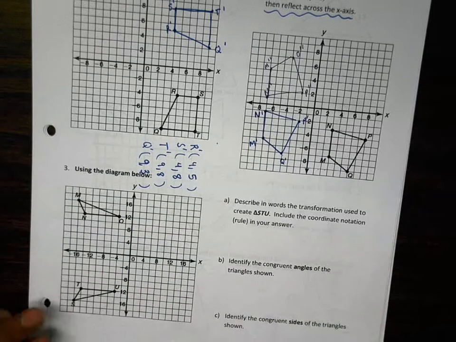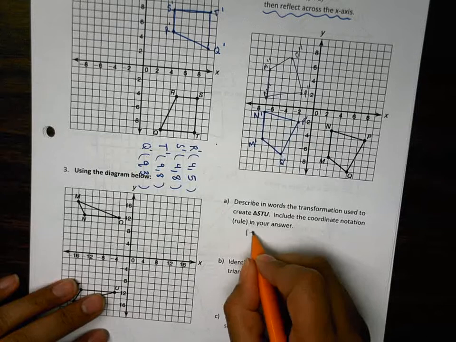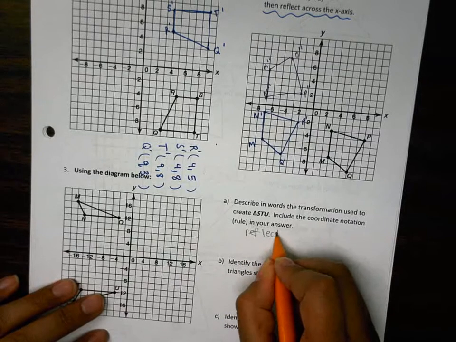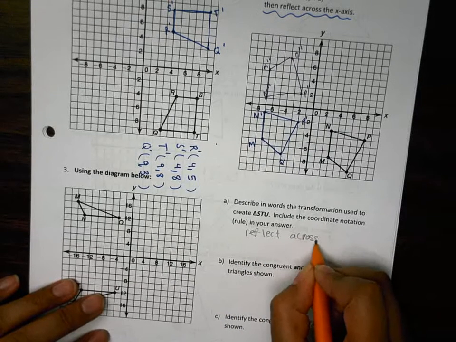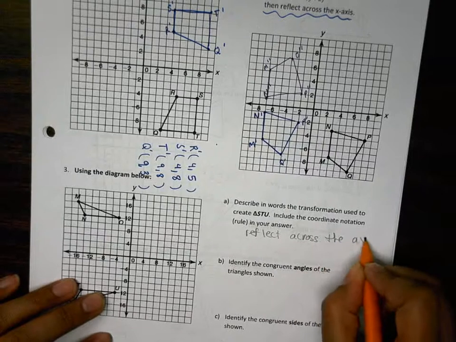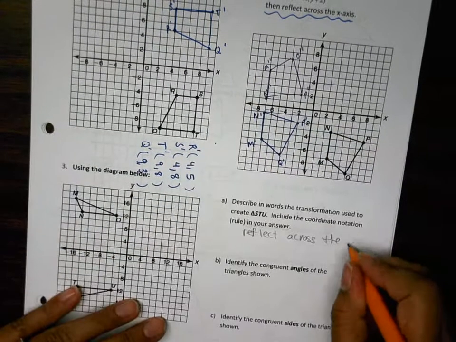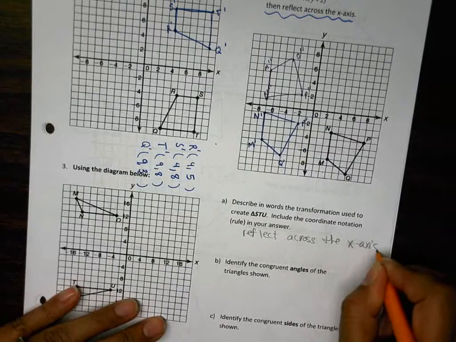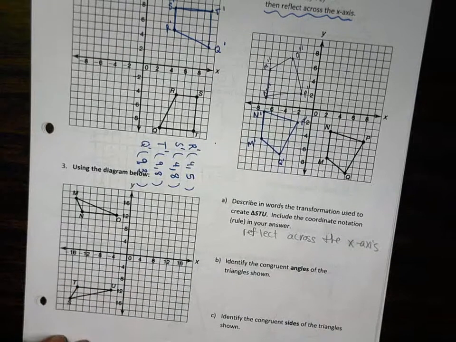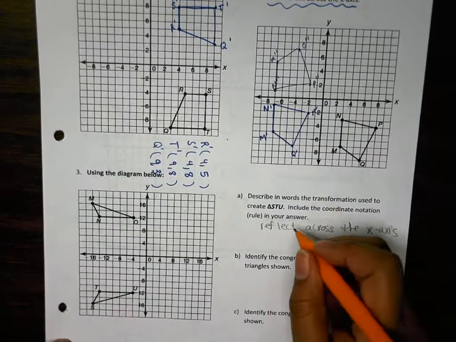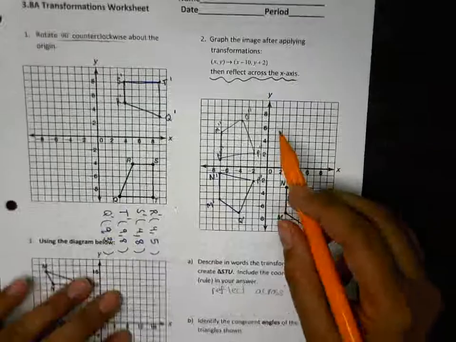Describe in words the transformation used to create STU. How did we get, guys, we're not packing up. Put your phone away, Matt. How do we get from here to here? Can anybody figure it out? Reflect across what? Good job. Reflect across the x-axis. Write that down. Reflect across the x-axis.